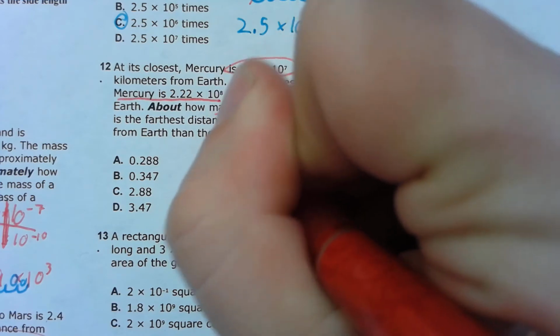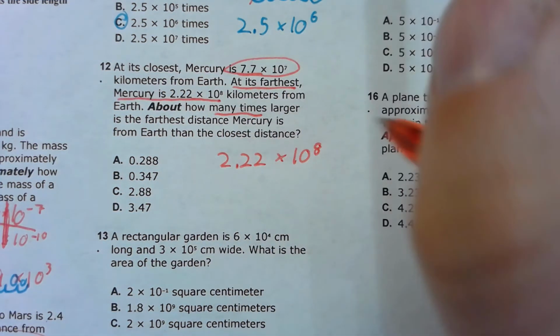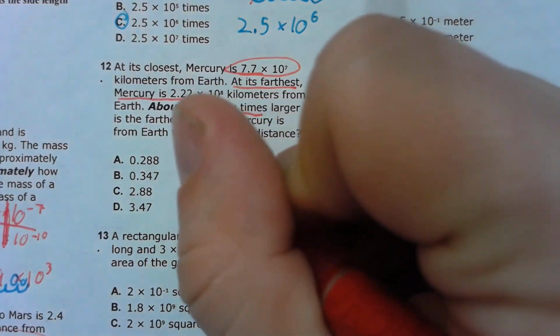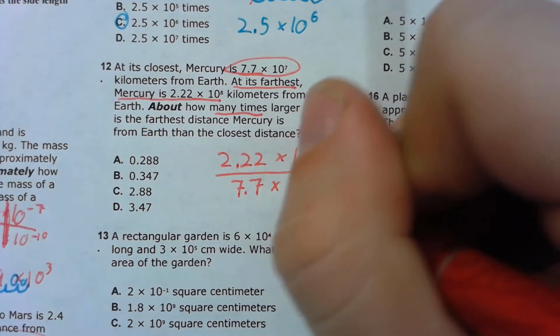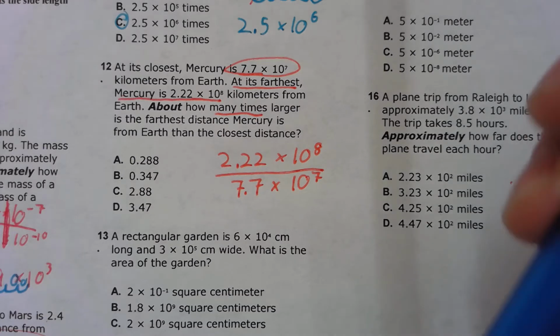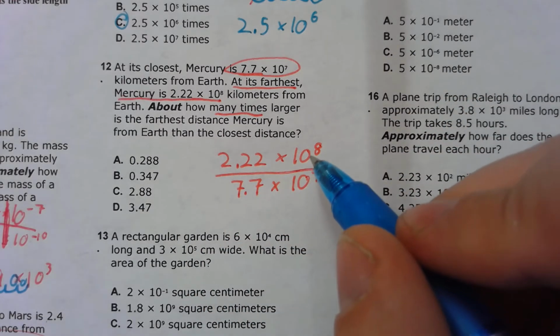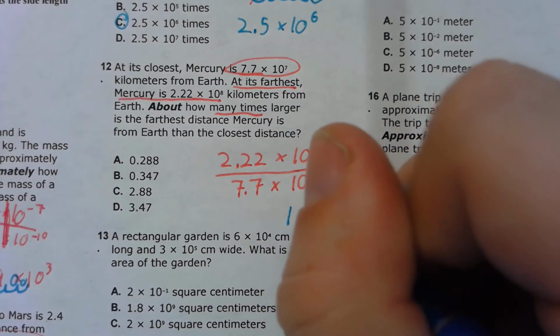So that's 2.22 times 10 to the 8th. That is an 8, right? Yep. Divided by 7.7 times 10 to the 7th. Okay? So when we do this, that's going to be basically 10 to the 8th minus 10 to the 7th, so that's 10 to the 1.